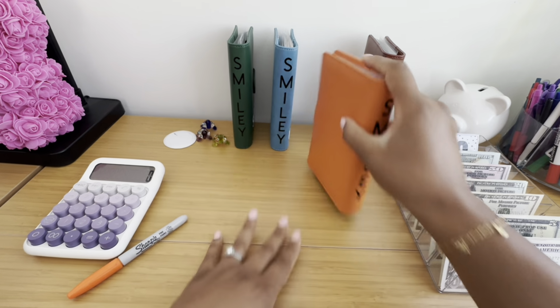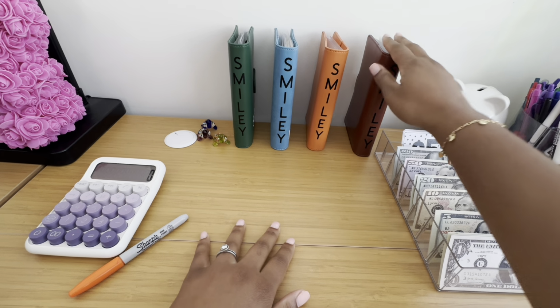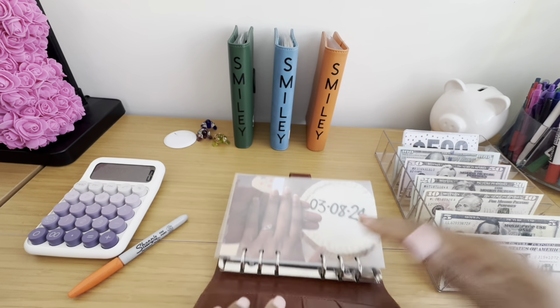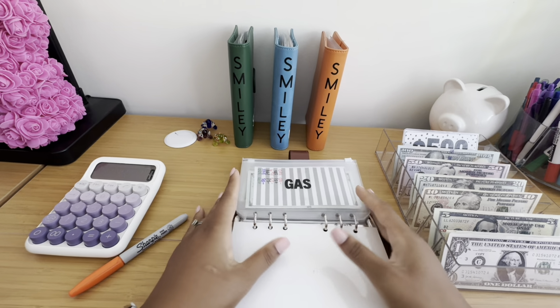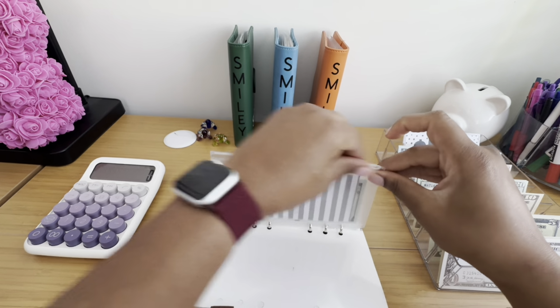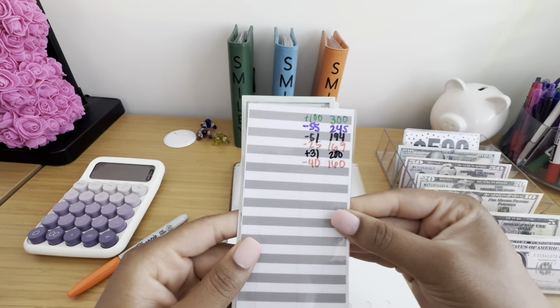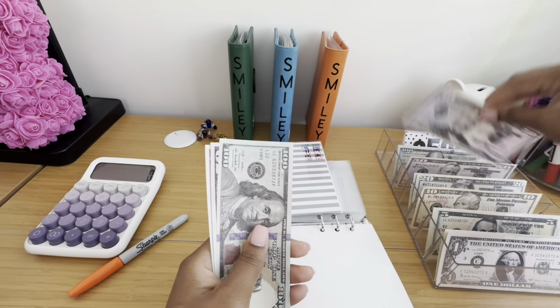All right, now let's move into our living binder. For our living binder, we'll just go in order. So gas is going to get some money today. Right now, gas has $160. So we're just going to add $50 to gas today.